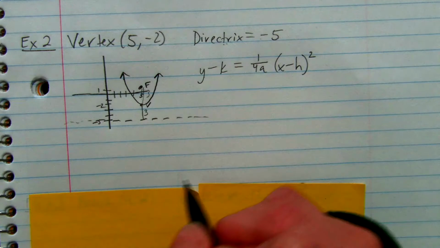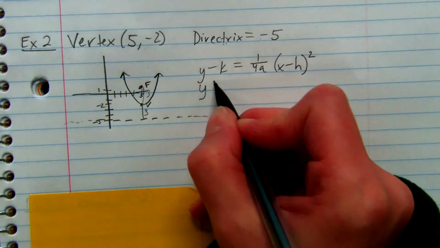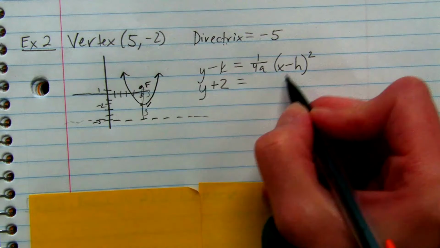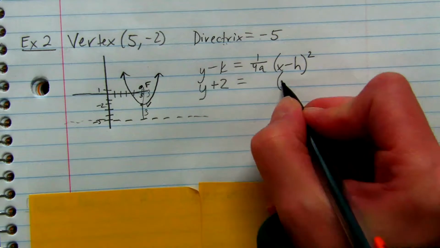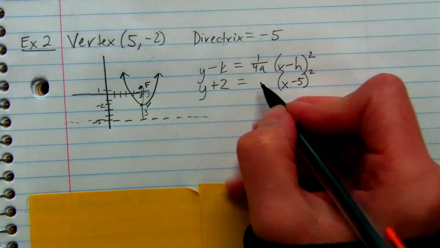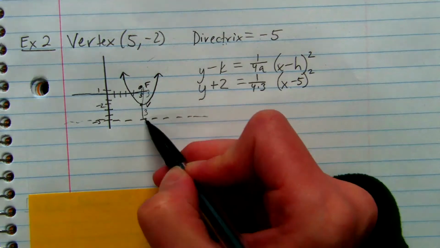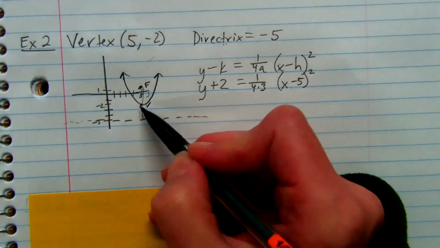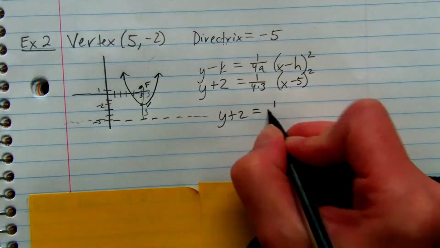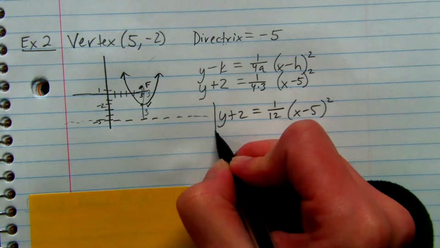And so if we put in the 5 and the negative 2 over here, I'm going to have y plus 2, because if you subtract negative 2 it becomes plus. Over here in the parentheses I will have x minus 5. X goes with the x, y goes with the y. And then this will be 1 over 4 times 3, since our distance between the vertex and the directrix is 3, which means the vertex and the focus are also 3 apart. And then we can just rewrite y plus 2 equals 1/12 times x minus 5 squared.